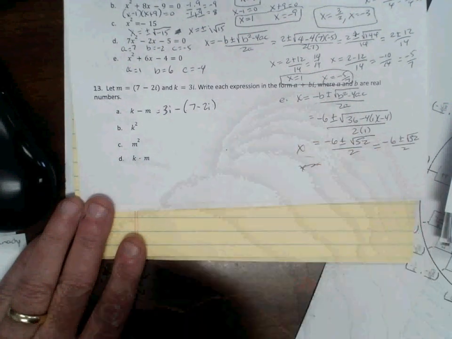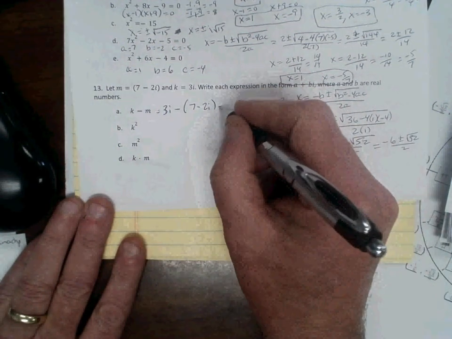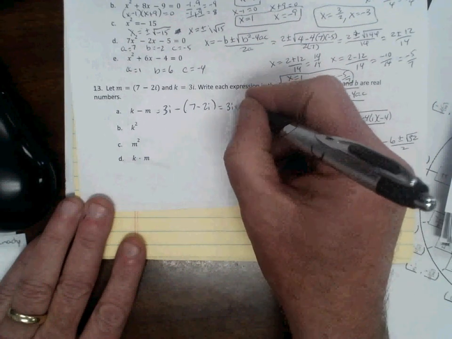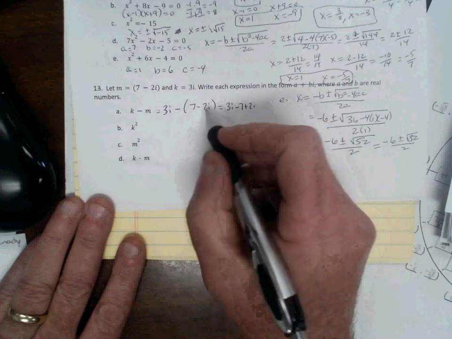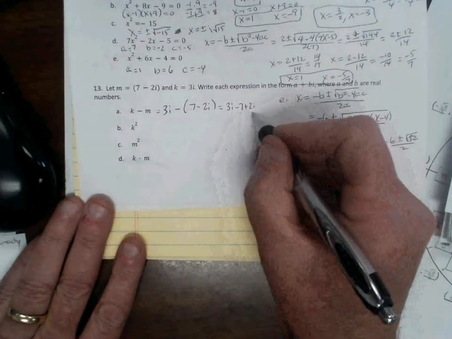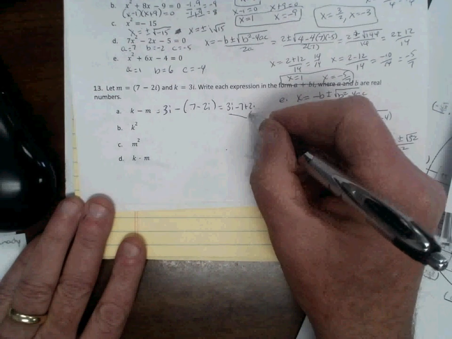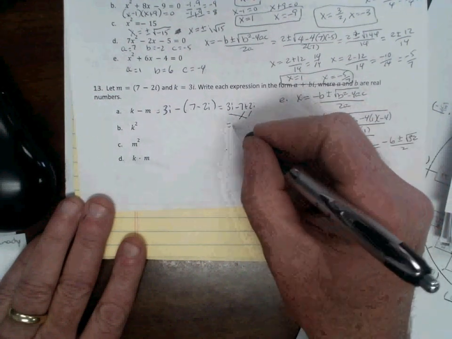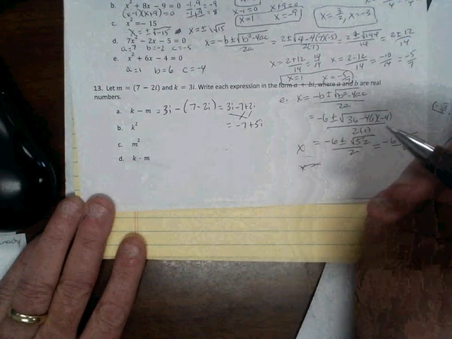Because now we got to distribute the negative through those parentheses. So that equals 3i minus 7 plus 2i, because when you distribute the negative here, you change the sign. We're going to combine like terms. The real part of that is negative 7. The imaginary part is 5i. And that's your answer for part A.